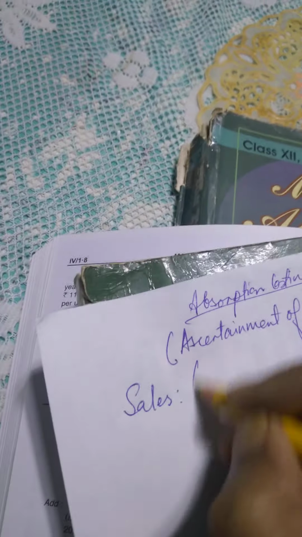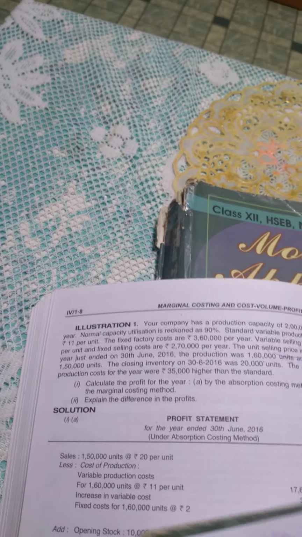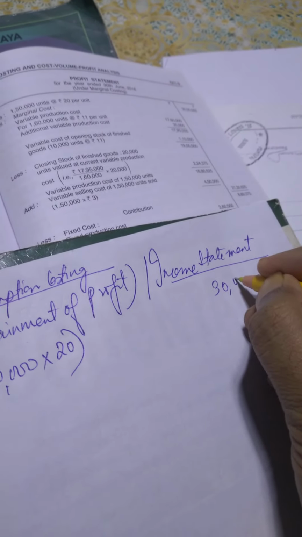So what will you take? You will take sales of 1,50,000 units, isn't it? 1,50,000 units multiplied by 20 rupees. Unit price is 20, so when you multiply, you will get 30 lakhs. You will show 30 lakhs in the outer column, straight away.